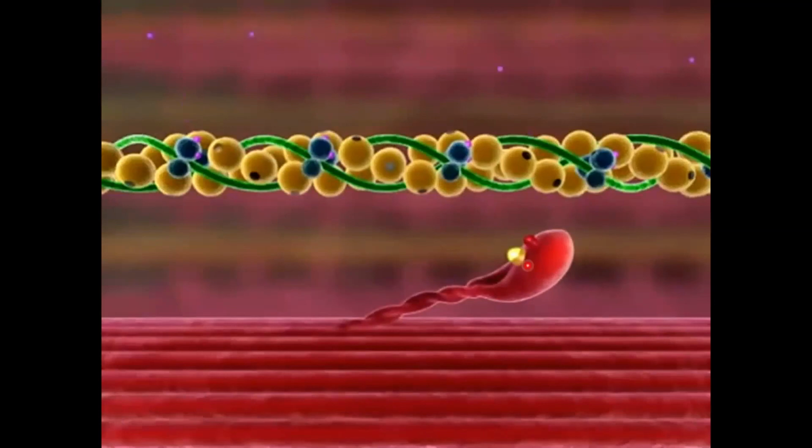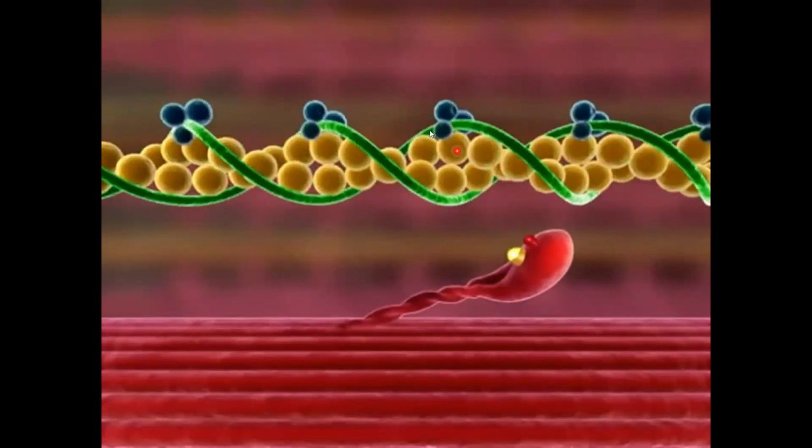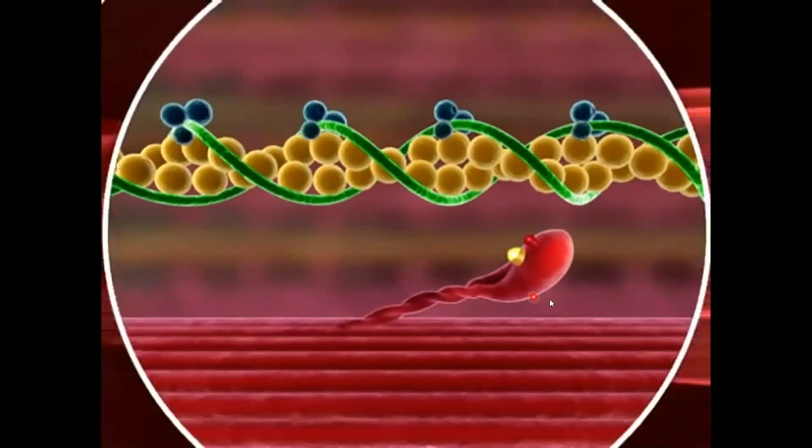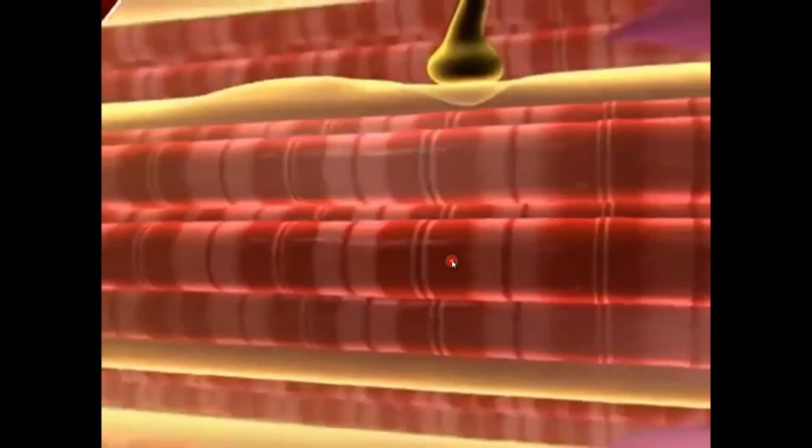Again you can see during the relaxation what is happening. We can see the calcium ion concentration comes down, so this site is blocked. So this is what is happening during the relaxation stage.